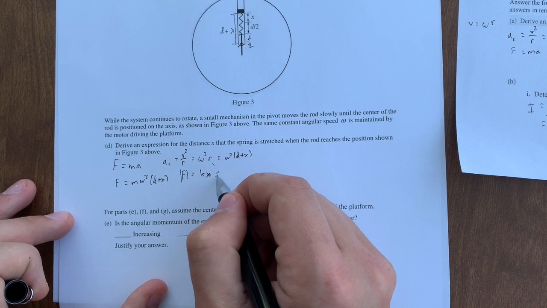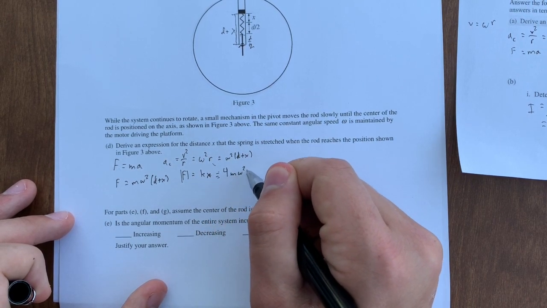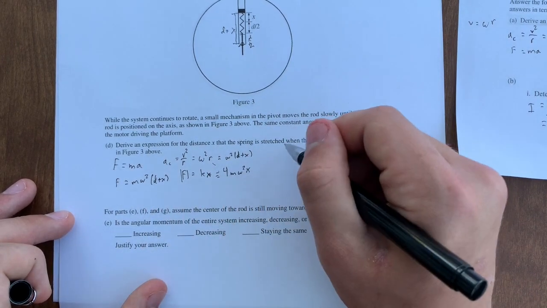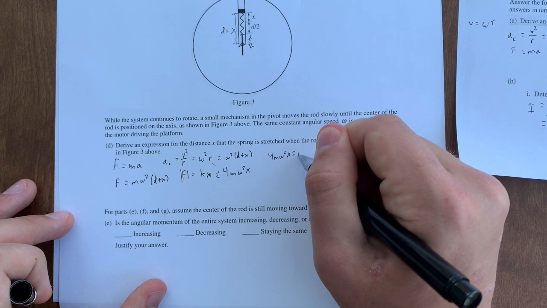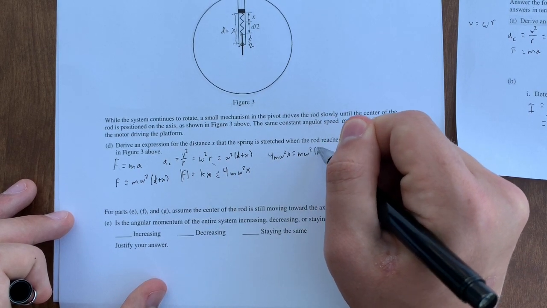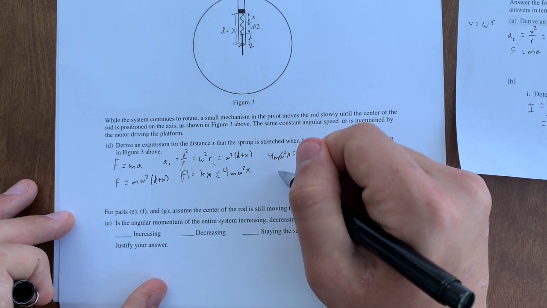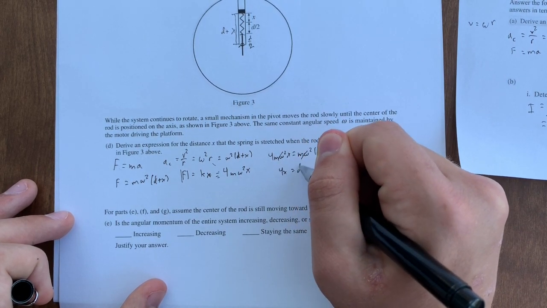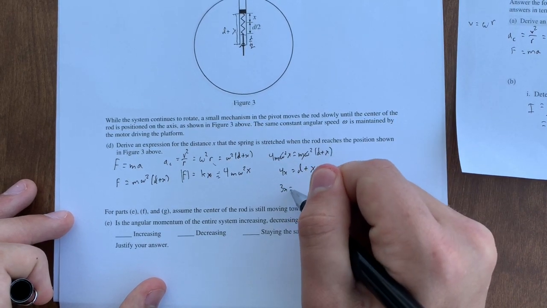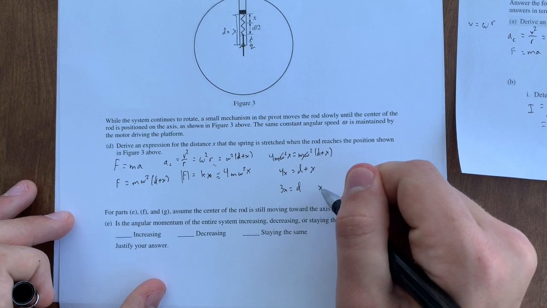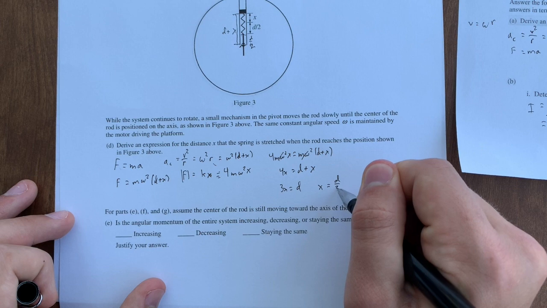So this equals 4m omega squared x. Now equating these two, we get 4m omega squared x equals m omega squared times d plus x. Cancel this, we get 4x equals d plus x. And then 3x equals d, and dividing both sides by 3, x equals d over 3.